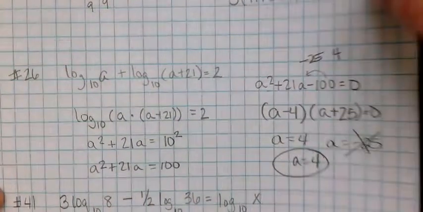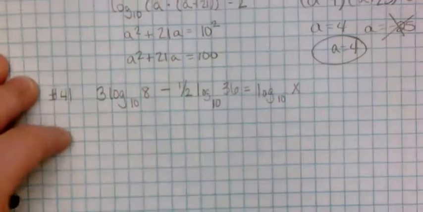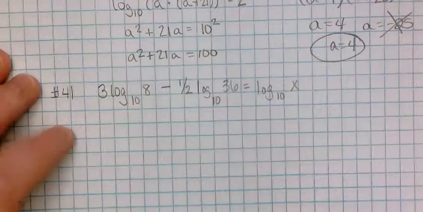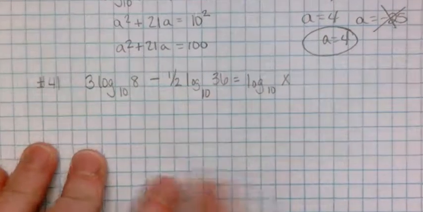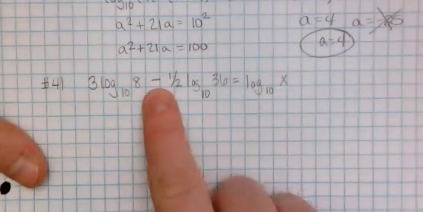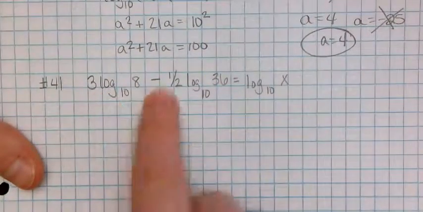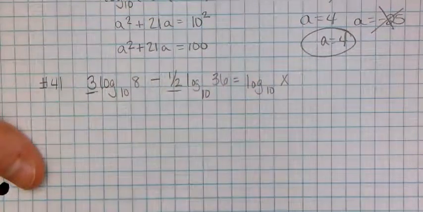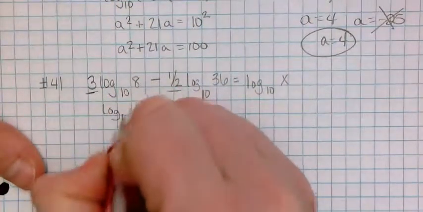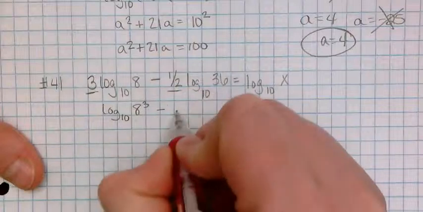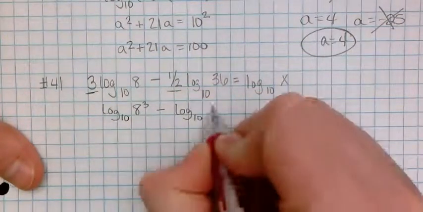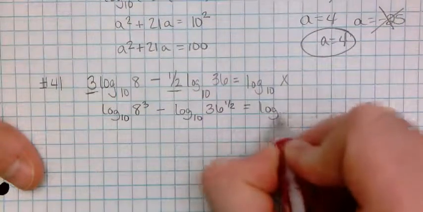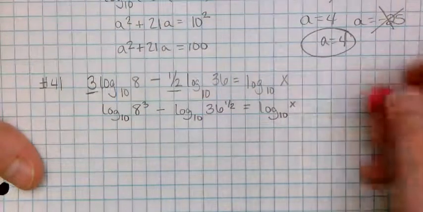Alright, so moving on to number 41. Number 41's directions say again to solve the equation and check your solutions. Looking at this, since we have a subtraction, we know that's going to be a quotient, but we also need to move exponents first. So your first exponent is this 3, and this 1/2 is your second. You would rewrite it as log base 10 of 8 cubed minus log base 10 of 36 to the 1/2 equals log base 10 of x.